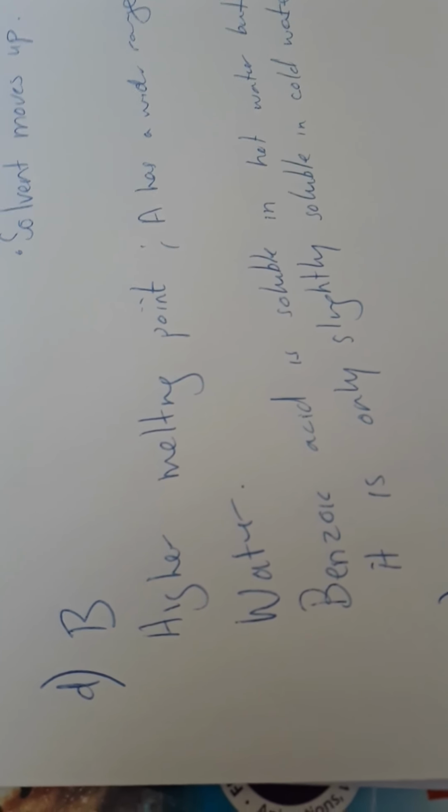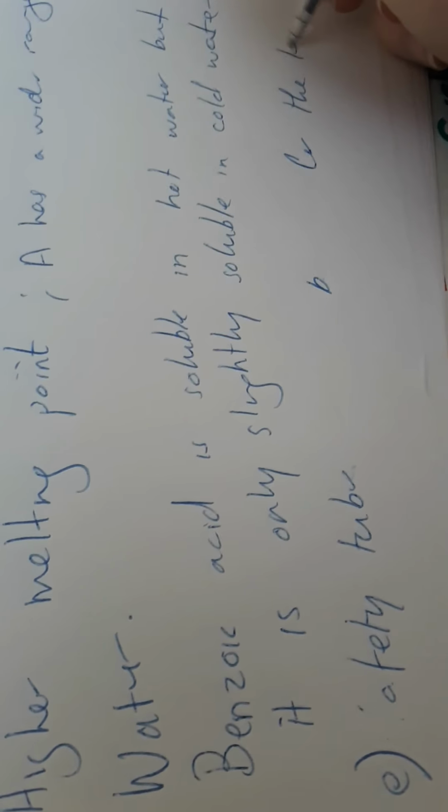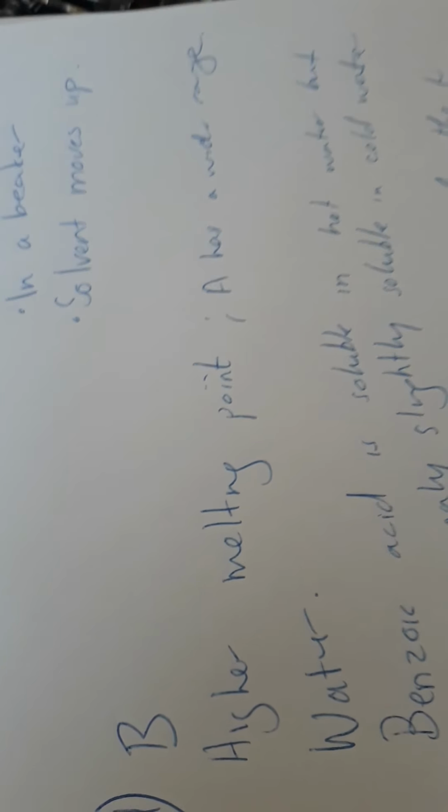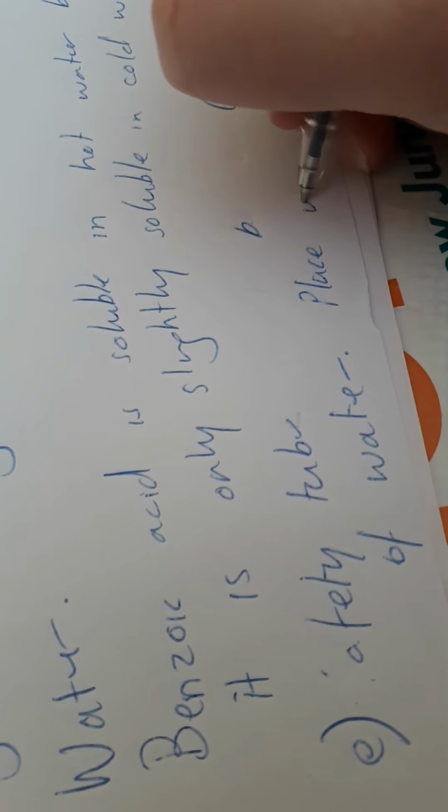And then part E, the diagram shows a steam distillation apparatus incorrectly assembled. Identify one flaw, and the biggest flaw here is that the safety tube must be under the level of water. Okay, it's not. So how should it be rectified? Place or put under water level. Okay.